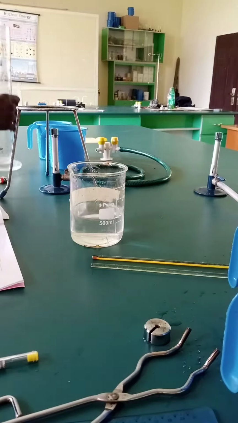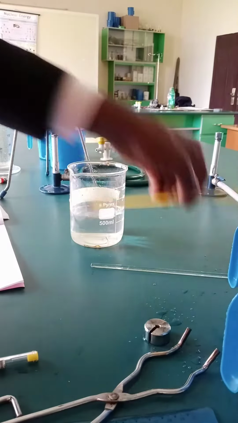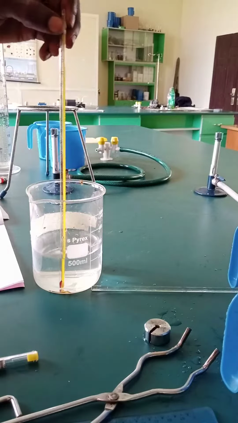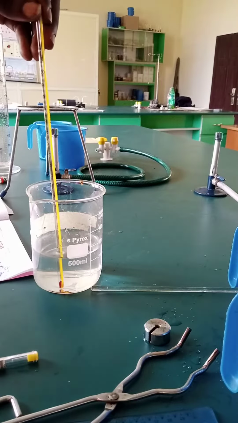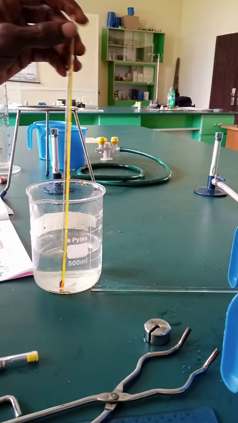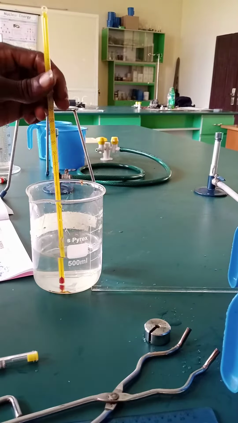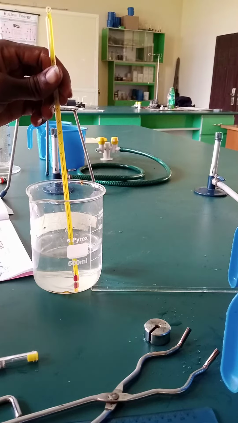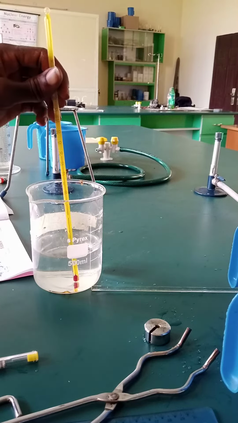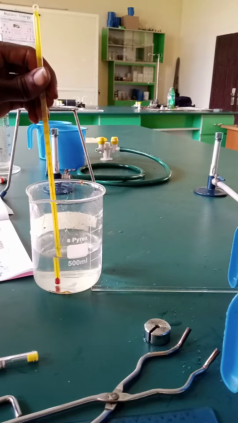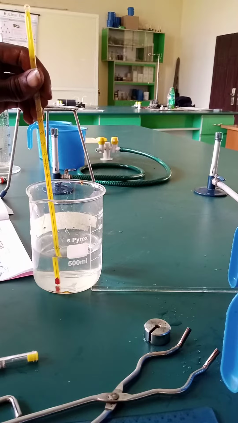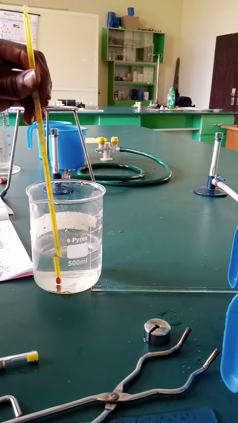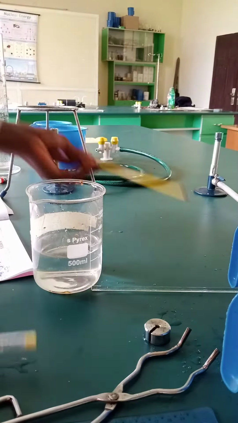And then measure the initial temperature again. The initial temperature is roughly 28. Yes, it is still 28 degrees Celsius, confirmed.